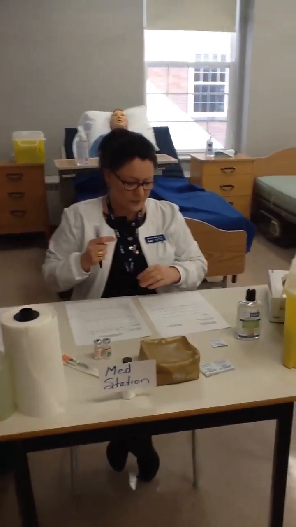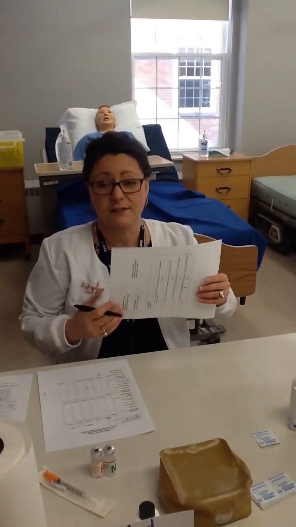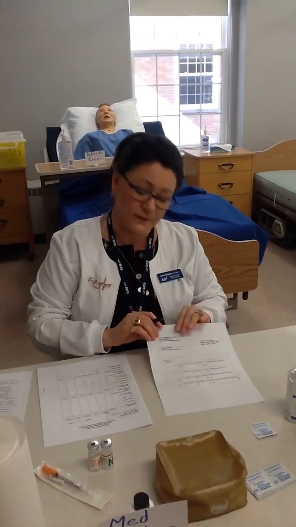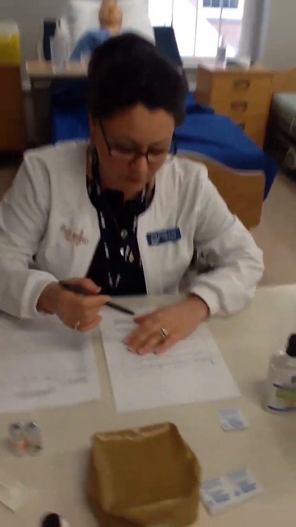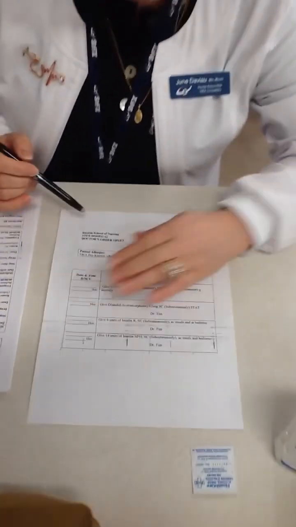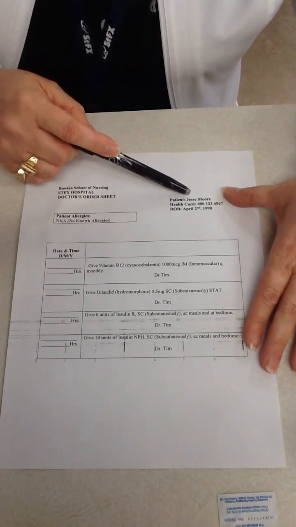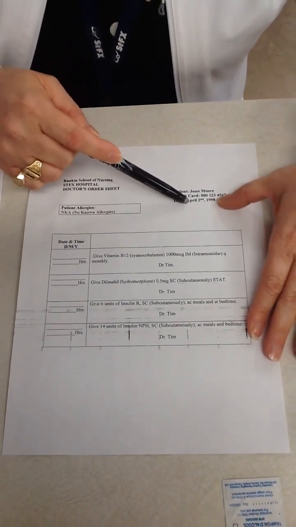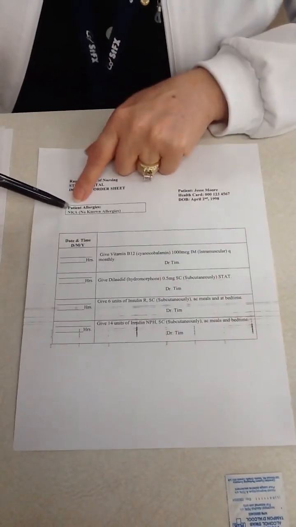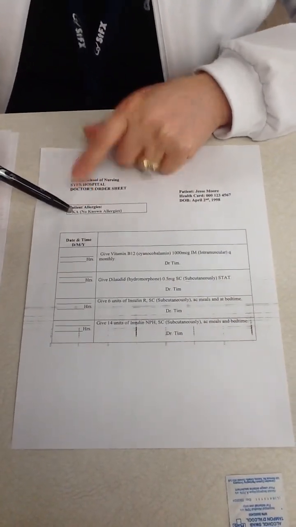So the components of a doctor's order are the patient name, the drug, the dose, the frequency, the route, the doctor's signature, and of course a current date and time. If we take a look at our doctor's order, I always want you to be top down, be systematic, and start at the top. We're going to start with our patient name, Jessie Moore. We have a health card number, and we have a date of birth. I can see next that there are no allergies.